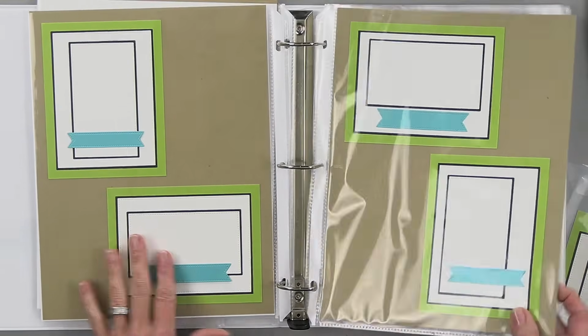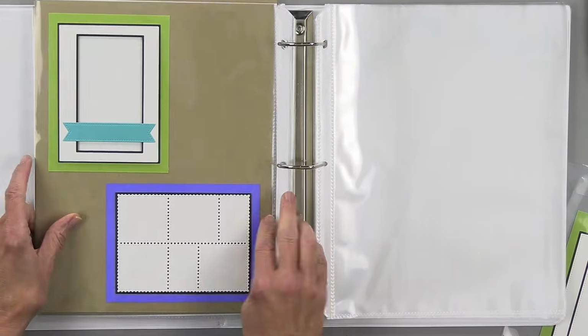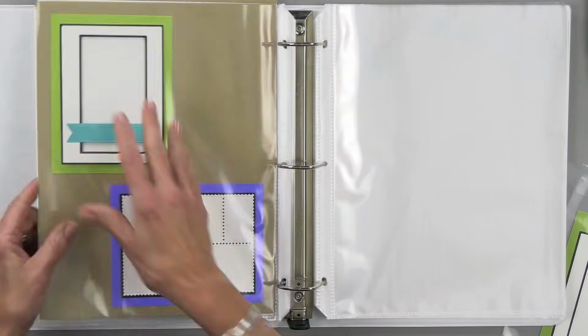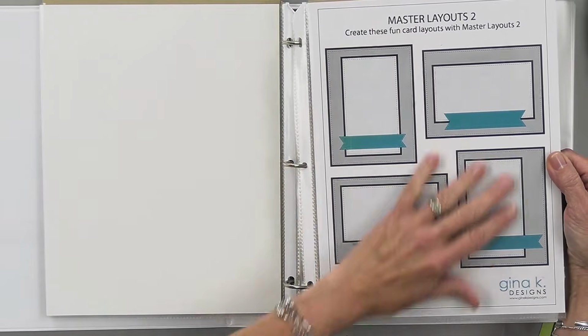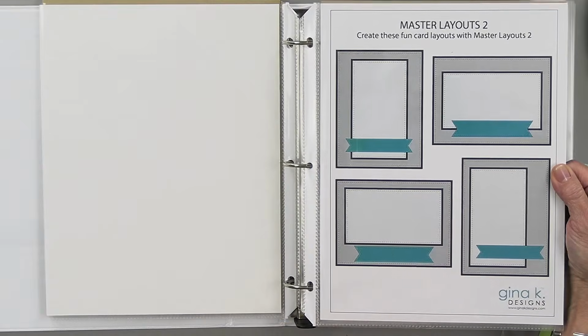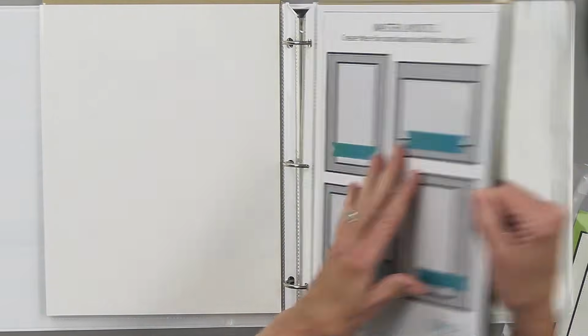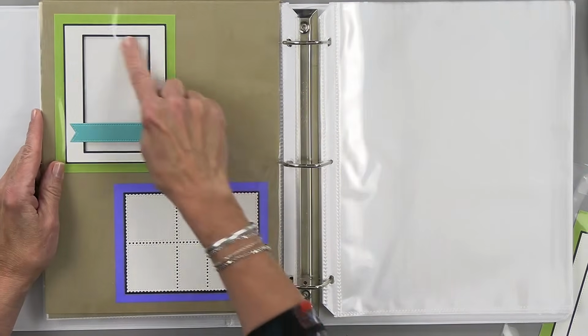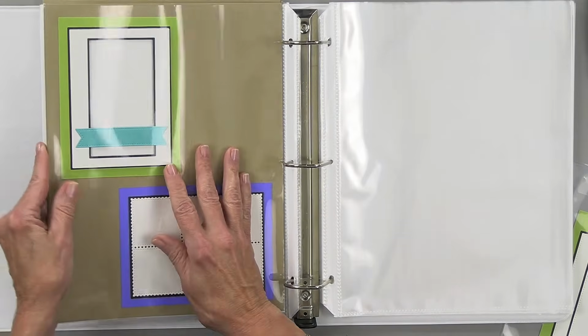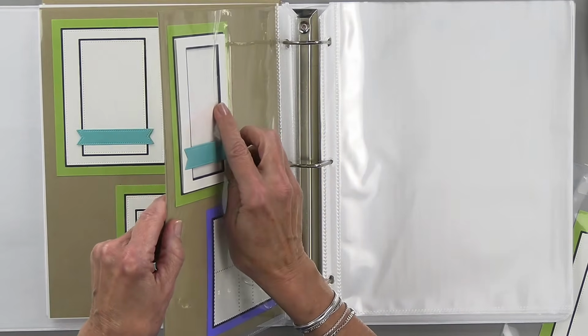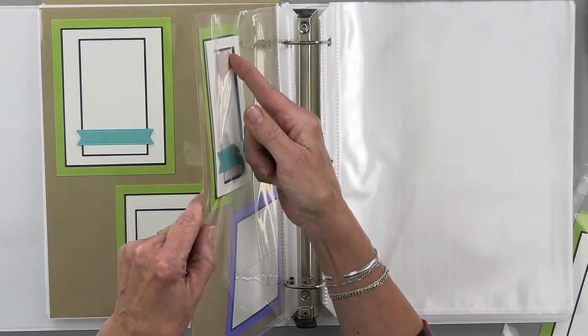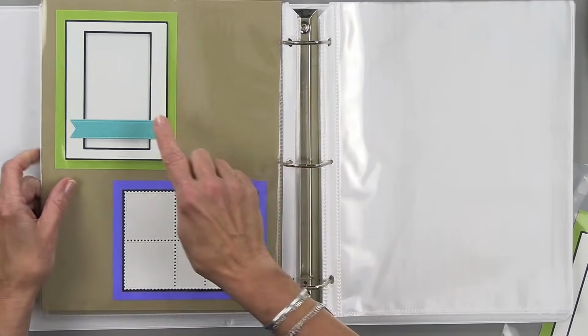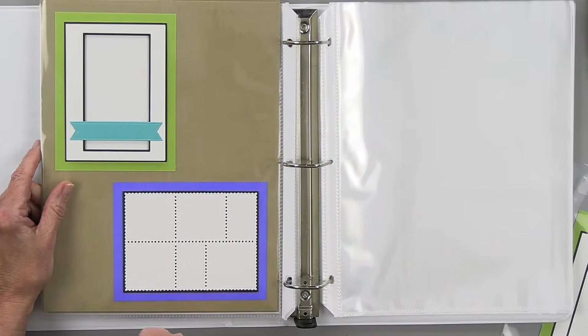Now, over here, I have another layout that isn't on here because I can only fit 4 there. I'm going to do this layout for you today, because this one is actually popped up. This is 3-dimensional. It's like a sunken frame, and it works so well with Master Layouts 2.